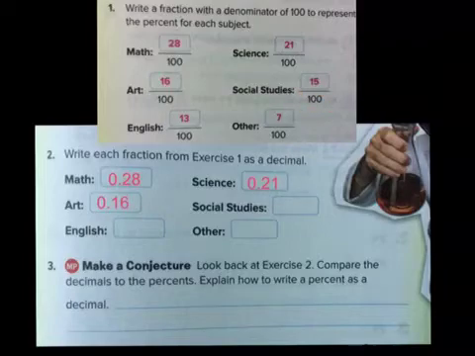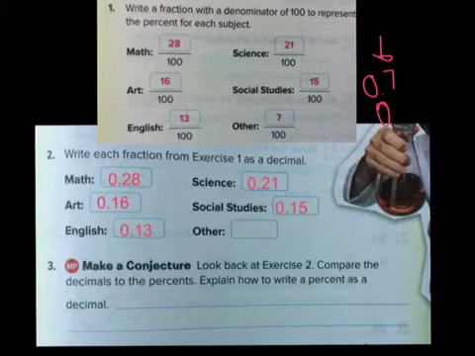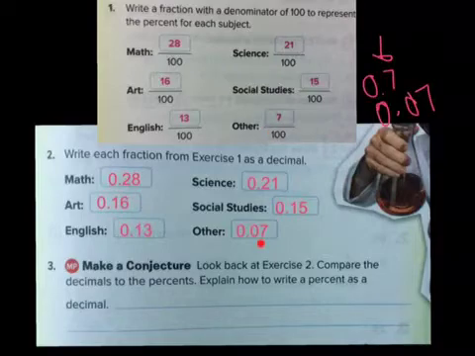15 hundredths is written in the 100th place in the decimal. English, 13 hundredths. That's 0.13. 13 in the 100th place. Don't forget your number placement, please. And the last one, 7 hundredths. 7 in the 100th place. Often people make the mistake of writing 0.7. But don't forget, this is the 10th place, not the 100th. We have to go one further to the 100th place. Because it's 7 out of 100. So 7 in the 100th place.